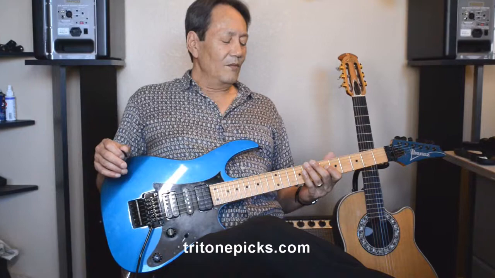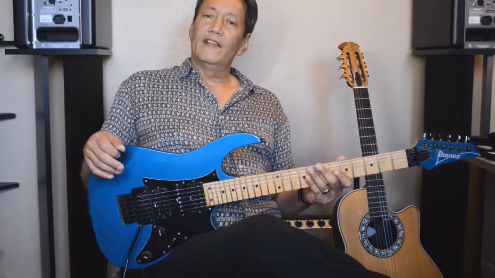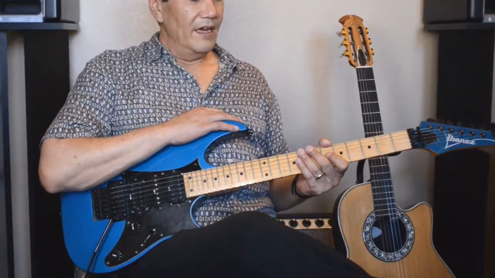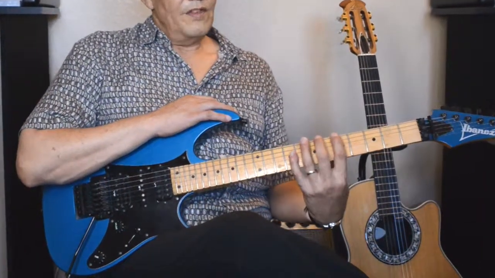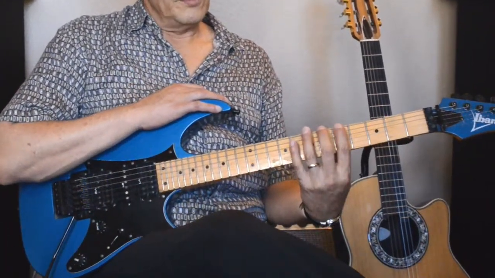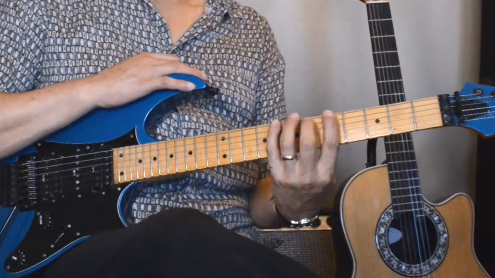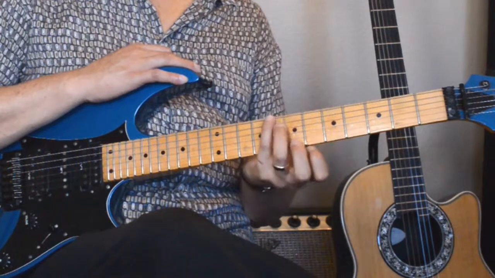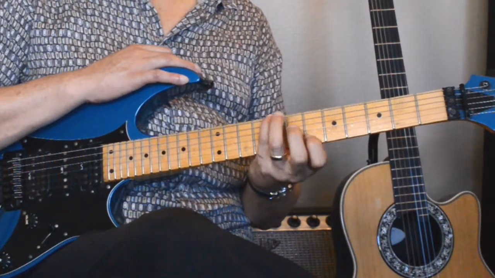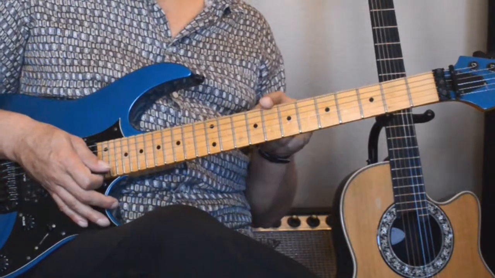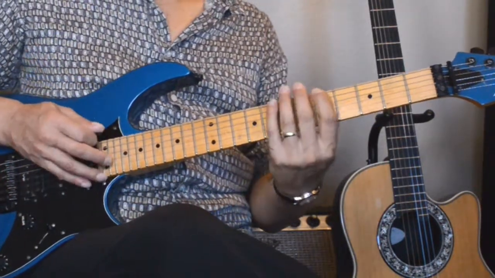There's something that I wanted to discuss as far as majors being the same scale as a minor. To go over that point, we're going to stay with the same key that we did in session 1 and session 2, which was A minor, and then of course that's the same as C major. Now I'm going to play the first position A minor pentatonic scale for you.